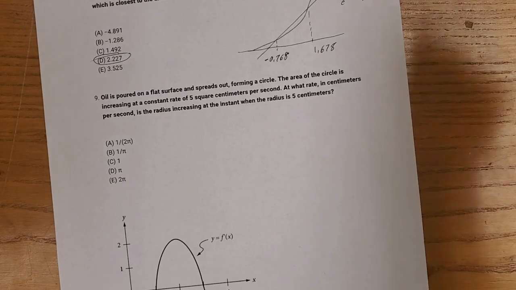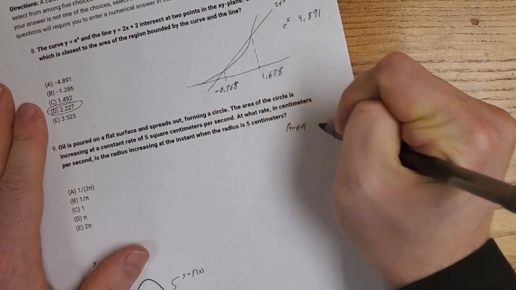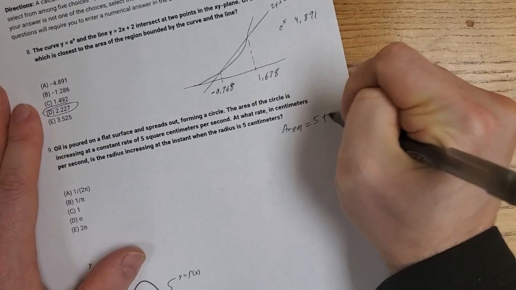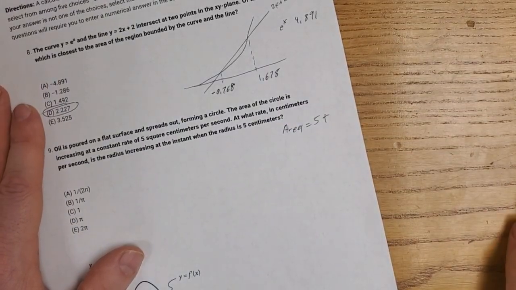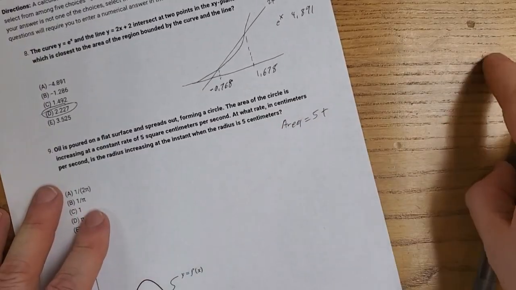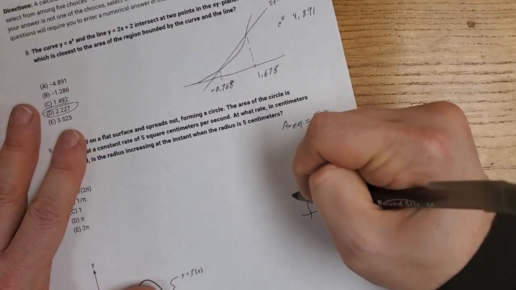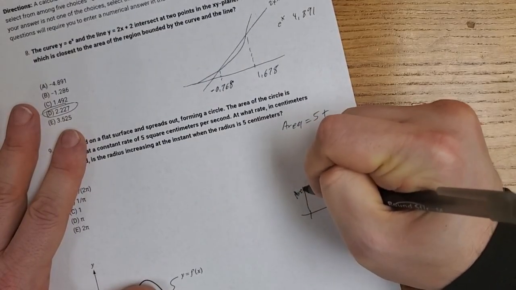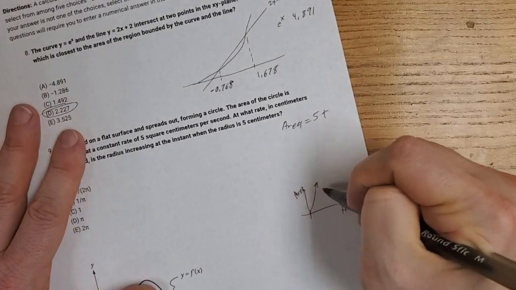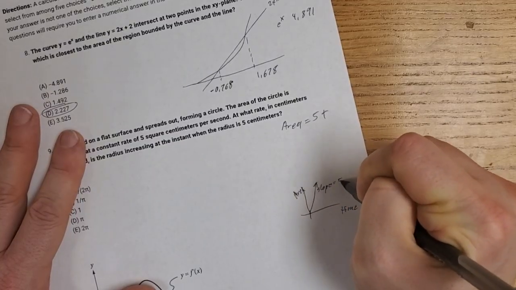Okay, so let's start with what we know. What does it tell us? It tells us that the area is equal to 5 times t, t being time, so it's increasing. If you think about it as a graph where the y is area and the x is time, it's going up with a slope of 5.